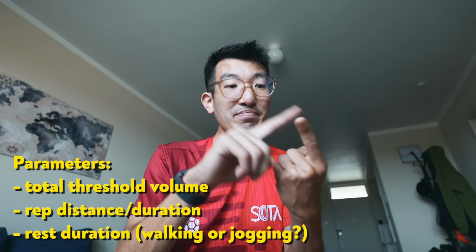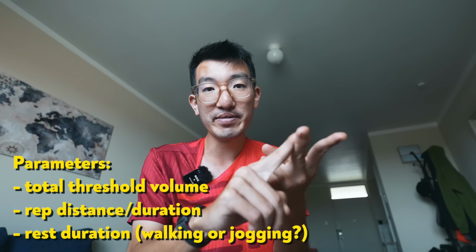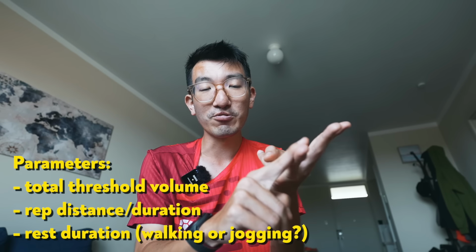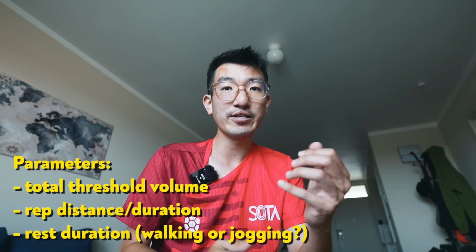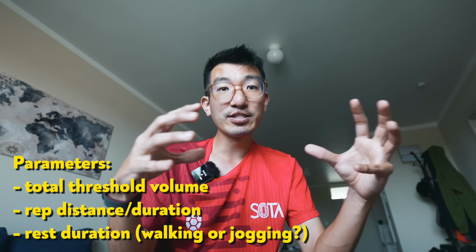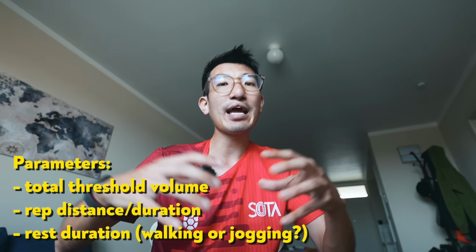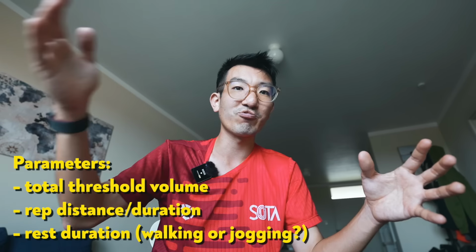But yeah, try and think about the parameters. There's rep distance, there's total volume at threshold, there's rest interval, as in how long you're resting for, and whether you're jogging the recovery or walking the recovery. You can progress 1 or 2 of those parameters at a time. Don't make everything harder from one threshold workout to another, but incrementally make it harder.